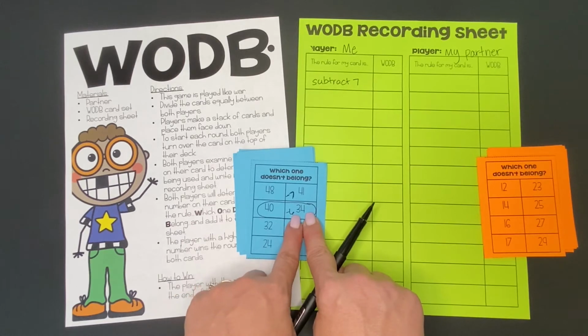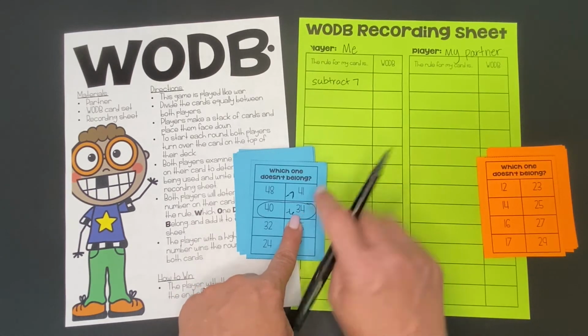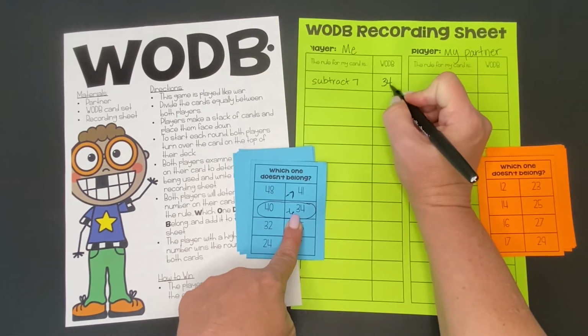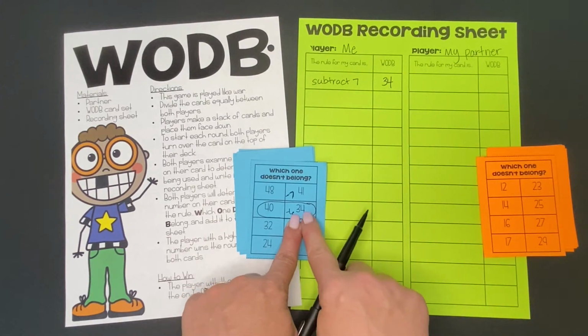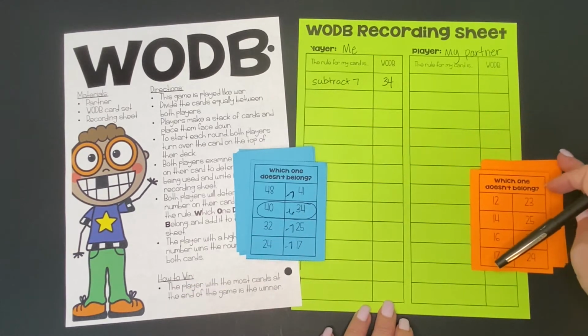Now I only need one of these numbers, so I'm just going to use the output number here. 34 is the one that doesn't fit the pattern. This should actually be a 33 if it were going to stay with the pattern. Let's see what my partner has here.